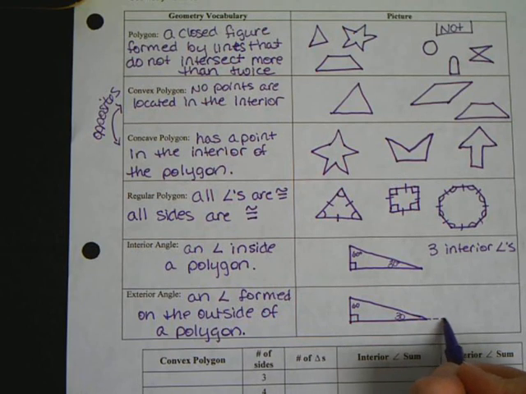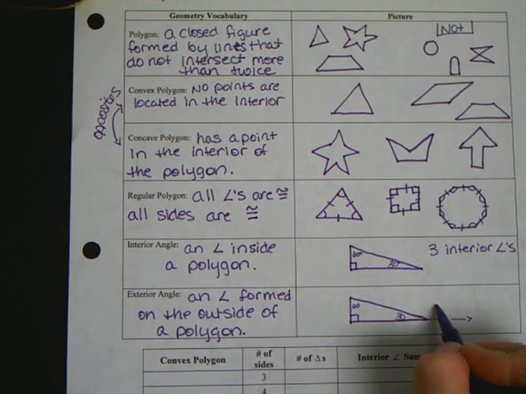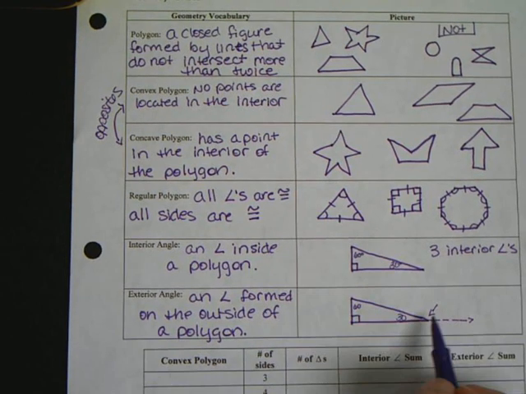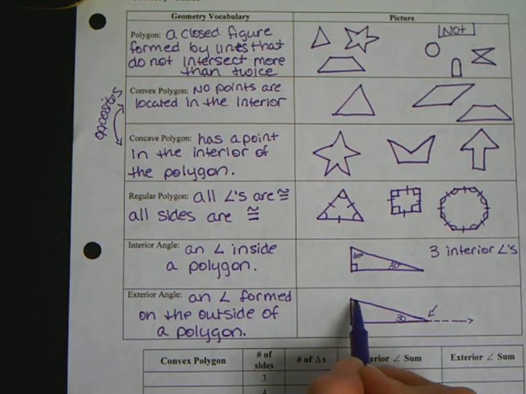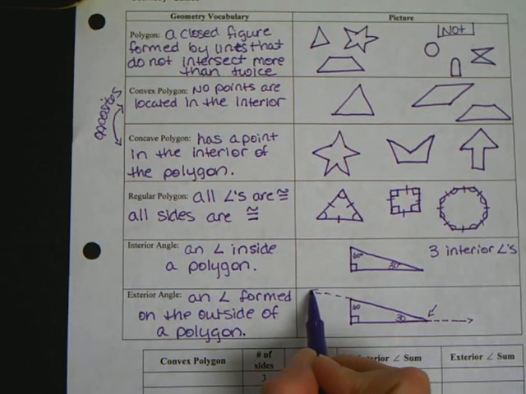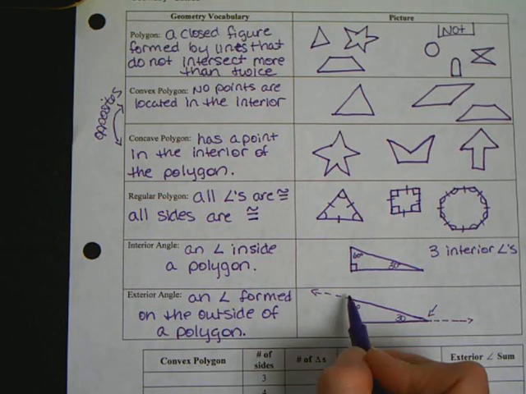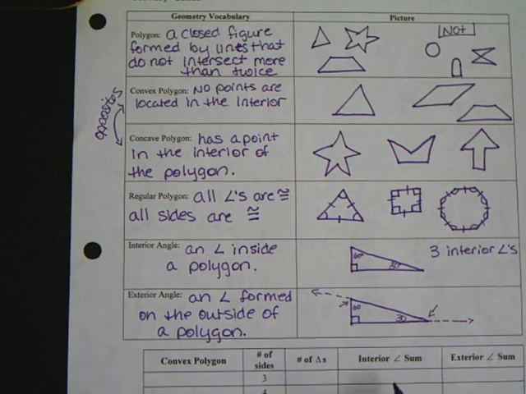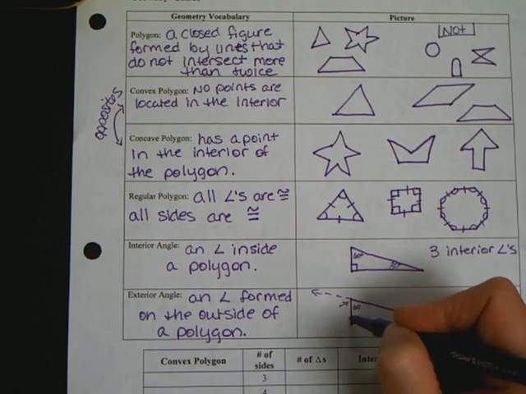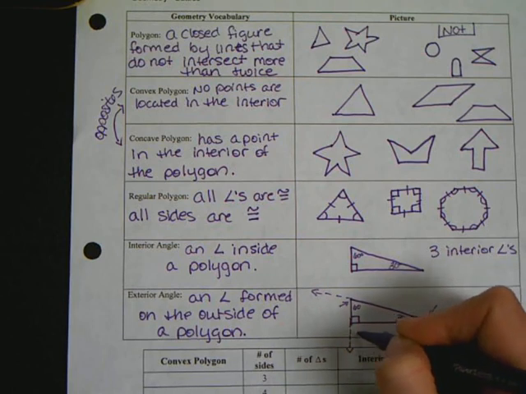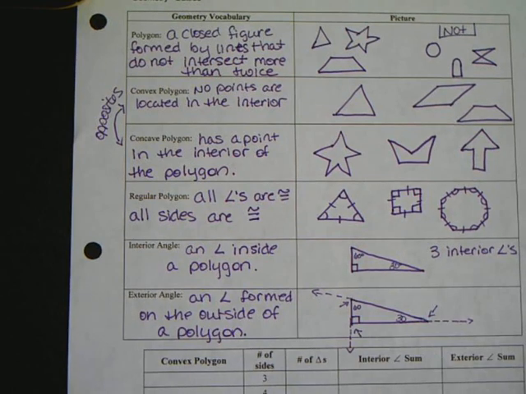I'm going to do it with a dotted line, and I've just created an exterior angle. Then I'm going to take this side over here, and extend it out, and I've got another exterior angle. Then I'm going to take this side and extend it out, creating a third exterior angle.